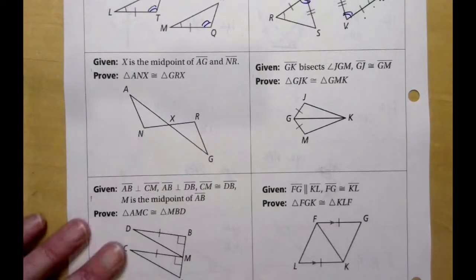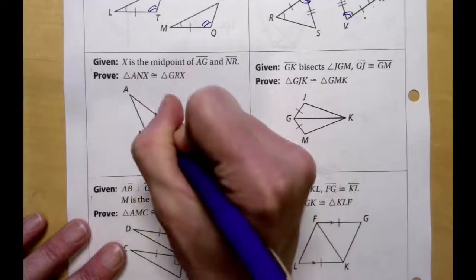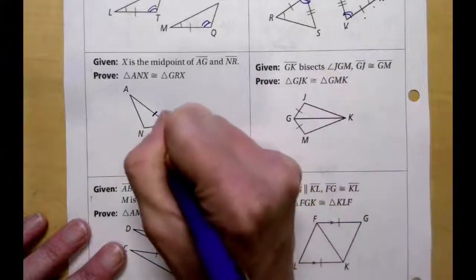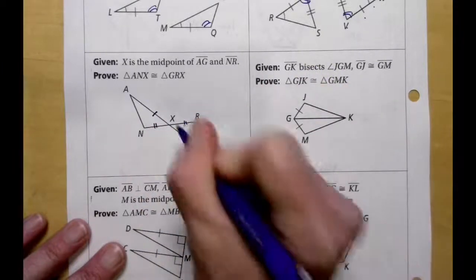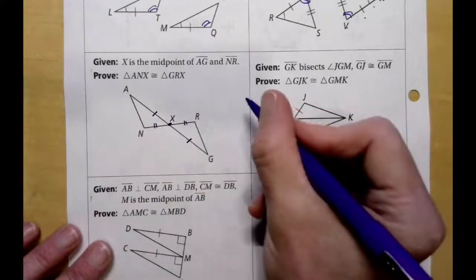All right. X is the midpoint of AG. Here's A to G, which means these two are congruent. X is the midpoint of NR. So prove triangle ANX is congruent.